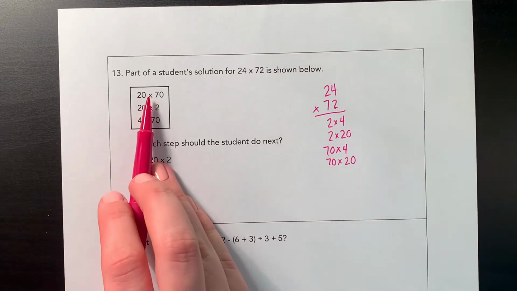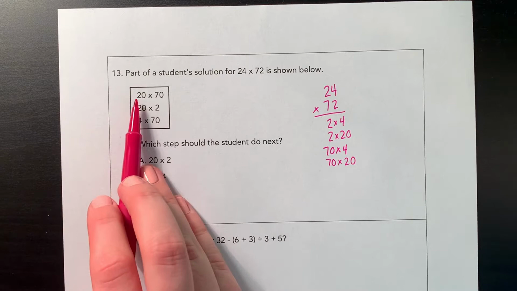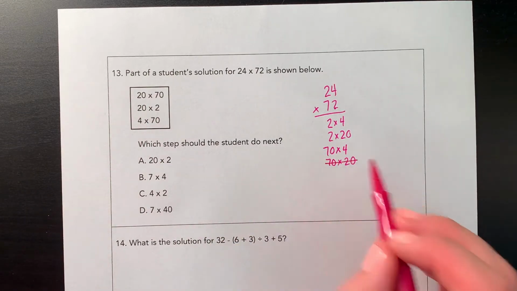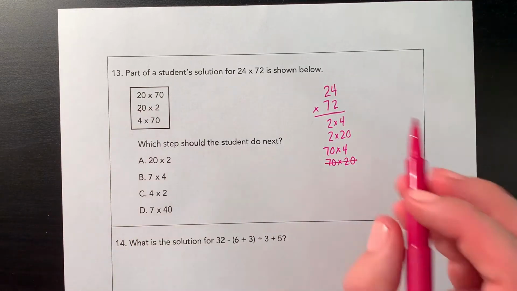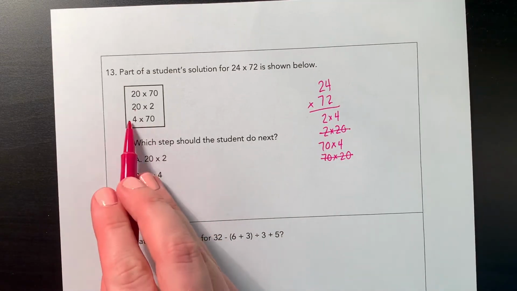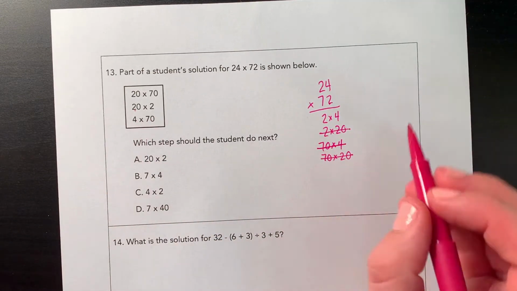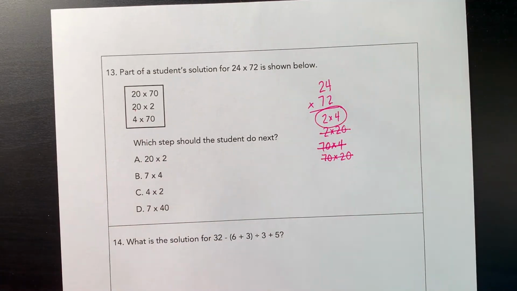And then just look over here and see which ones they've done already. 20 times 70 has been done. 20 times 2 has been done. And 4 times 70 has been done. So the only one left is 2 times 4, and that is letter C.